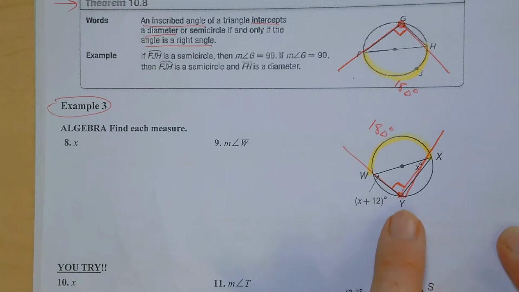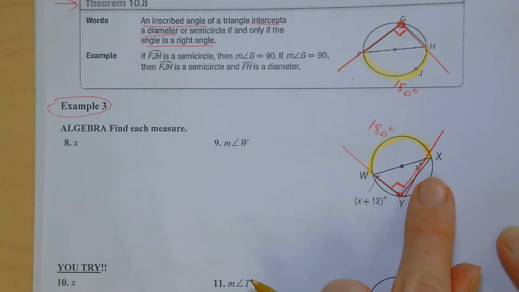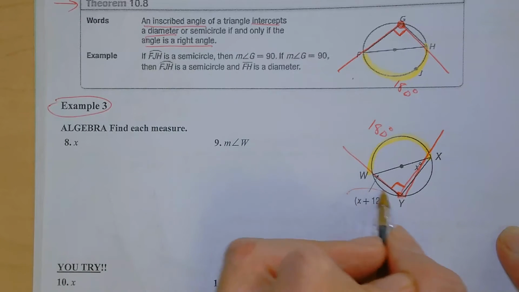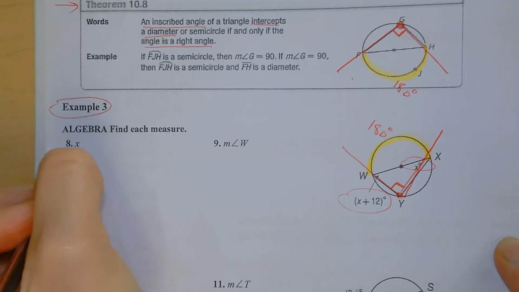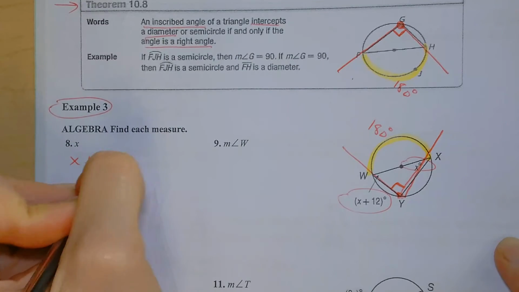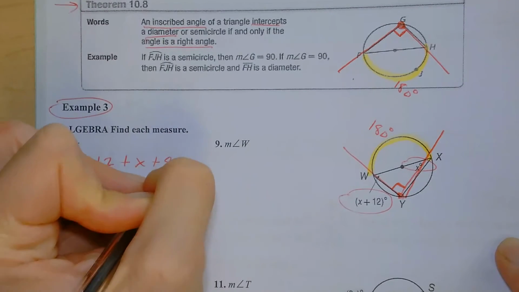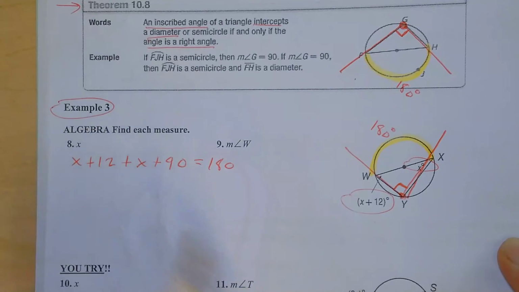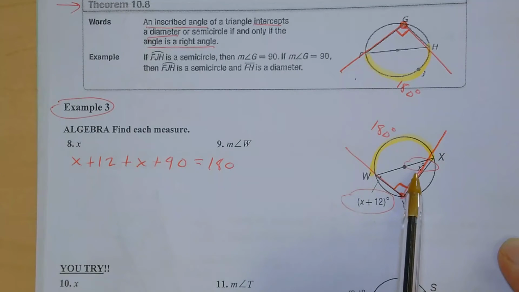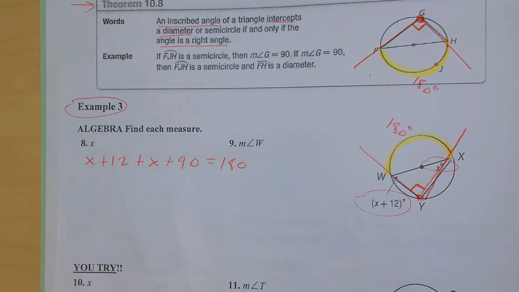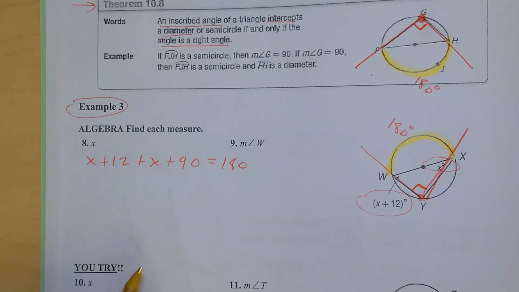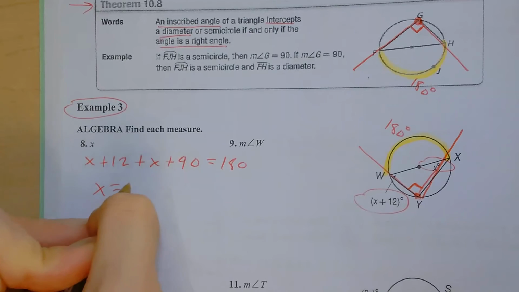So if angle y is 90 and I want to find x, I know my triangle needs to add up to 180. So I'm going to do x plus 12 plus x plus 90 equals 180. That's going to help me get the x that I need. If you solve that with your algebra, you're going to get x equals 39.